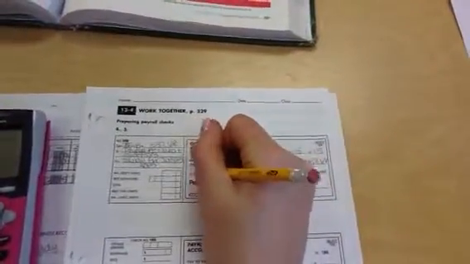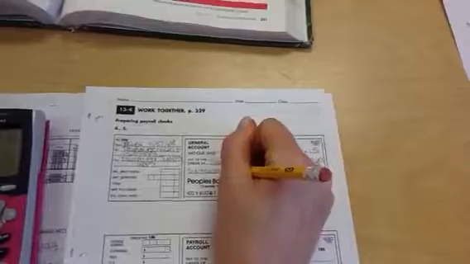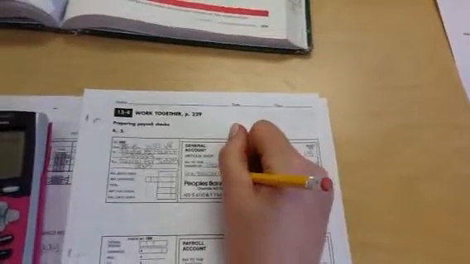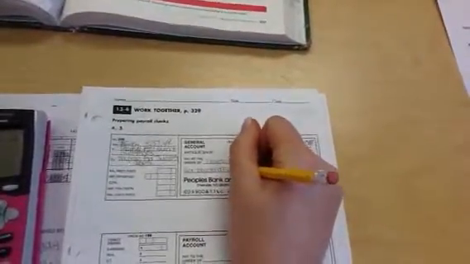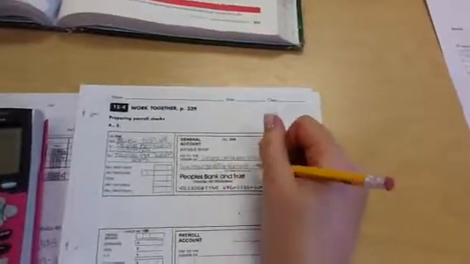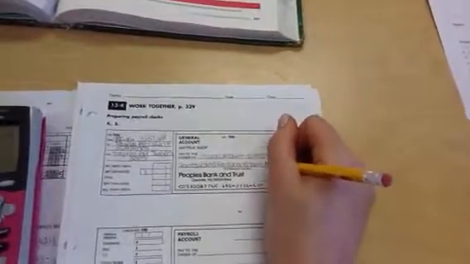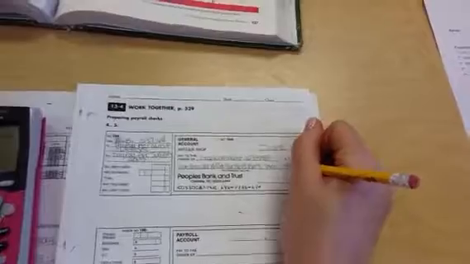We need to write it in words. 1,537 and 68 cents.